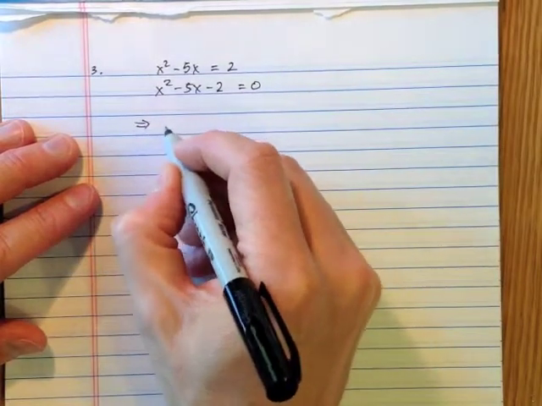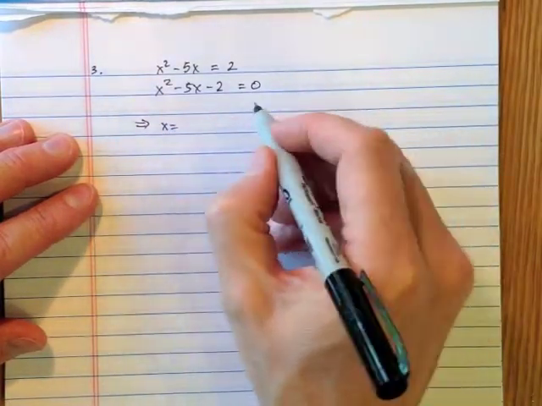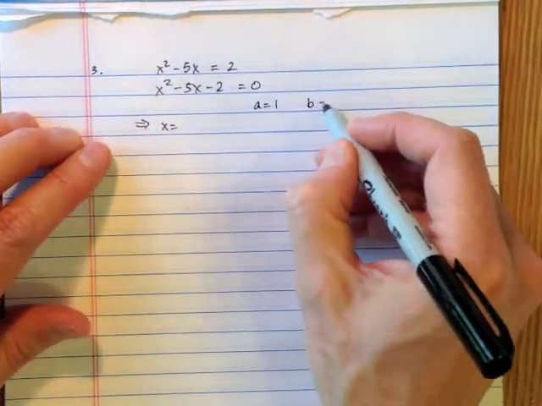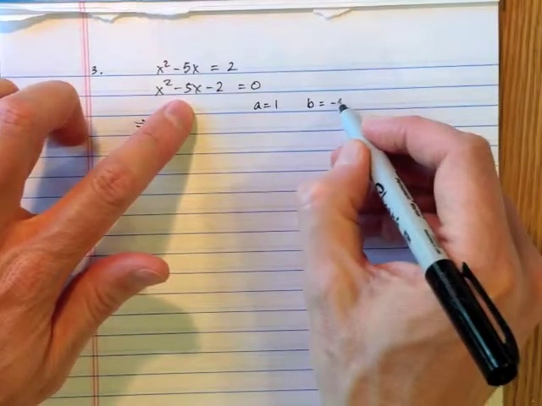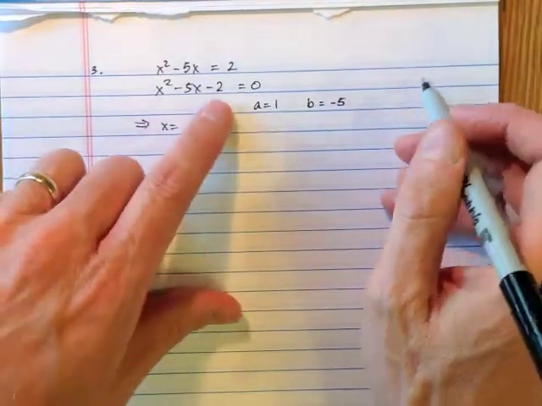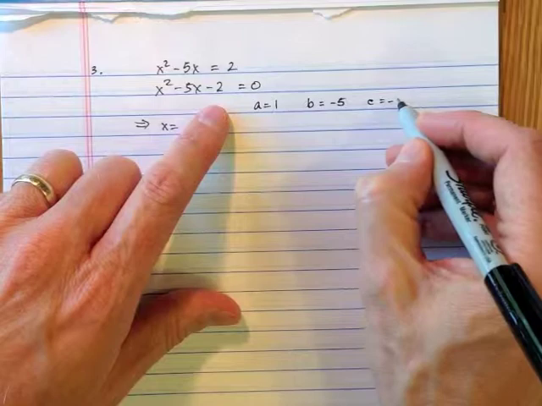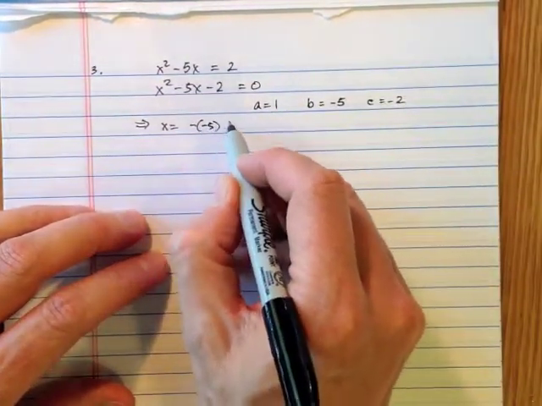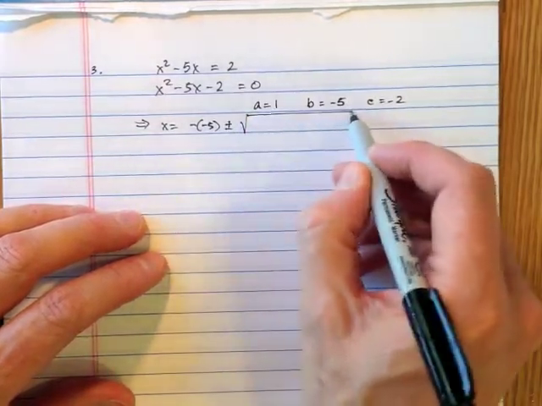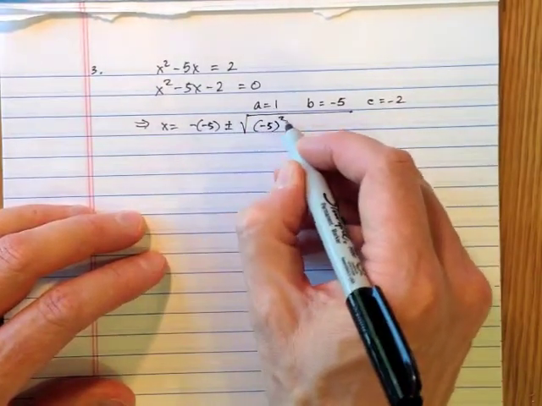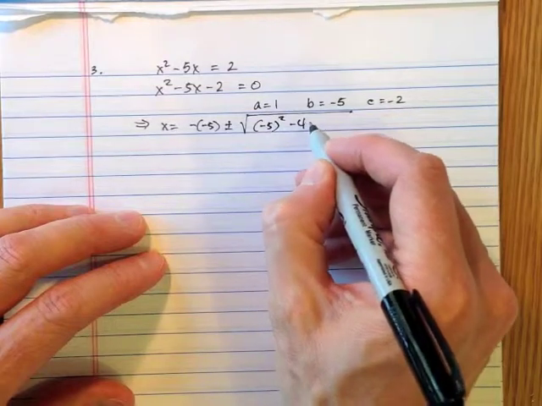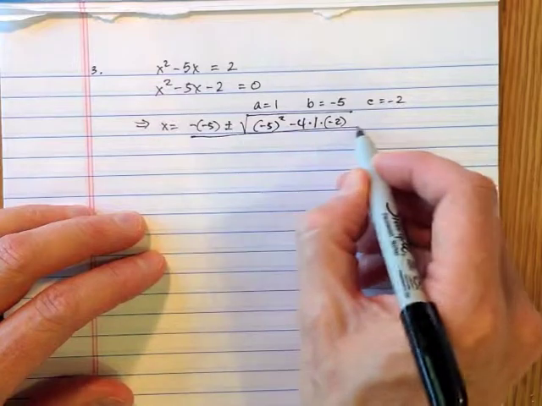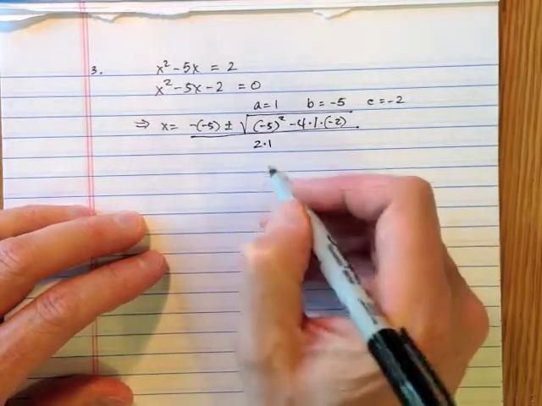So that says the solution must be x equals, let's see, a is the x squared coefficient. That's 1. B is the coefficient of x. That's negative 5. And c is the constant term. That's negative 2. So it's negative b plus or minus the square root of b squared minus 4ac over 2a.